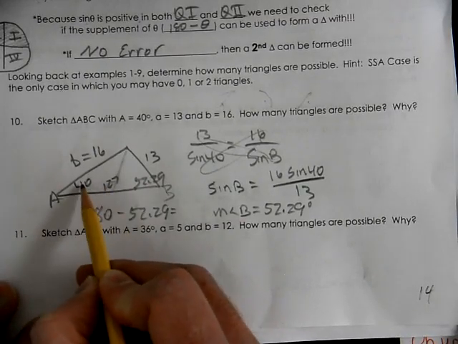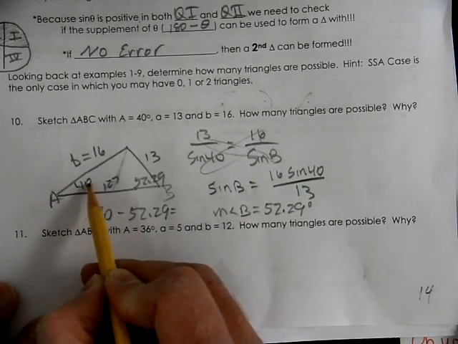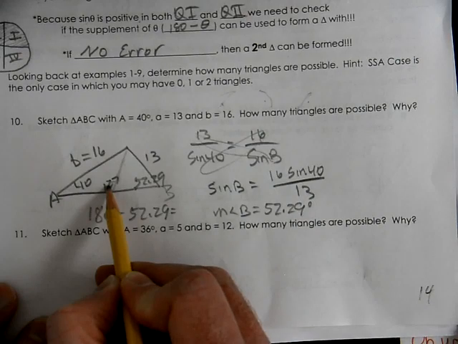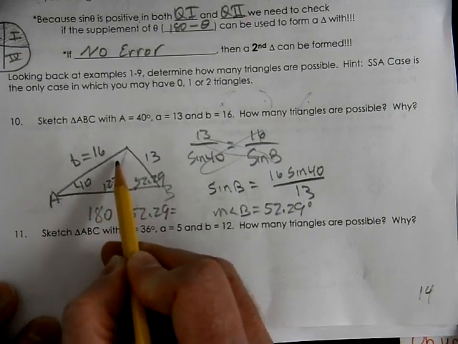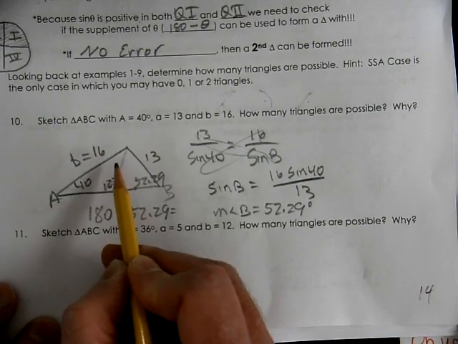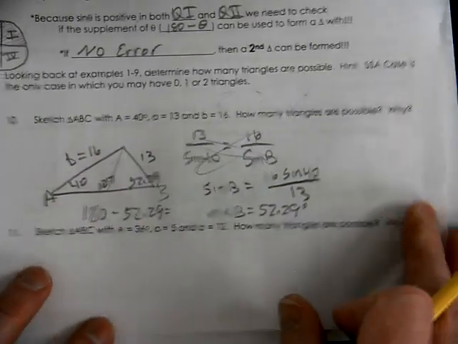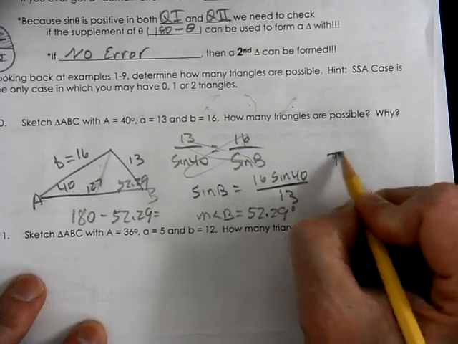Are these two angles adding together to be greater than 180? No. This adds up to 167. So that means this angle exists and we have two triangles formed.